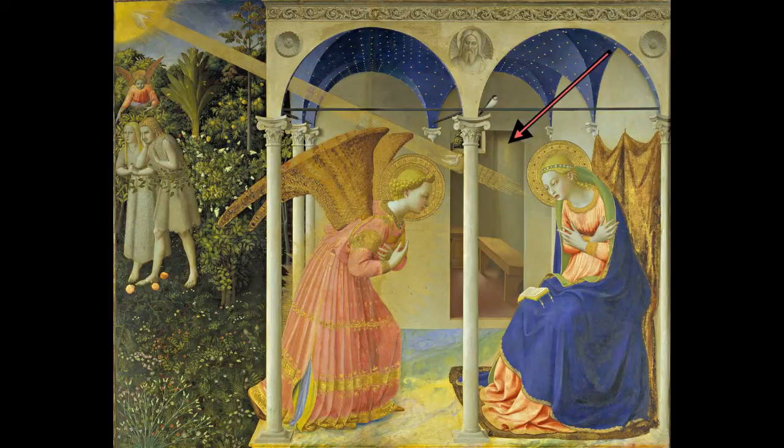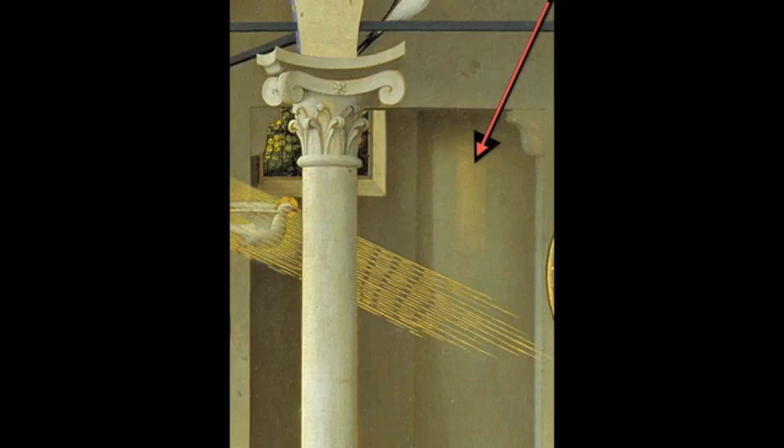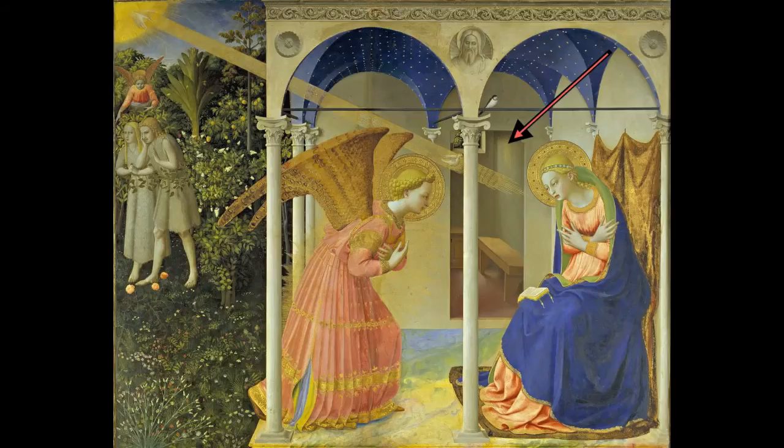For example, in the room behind Mary, we see an area of light on the wall. This rectangle of light, entering through the window at the back and illuminating a patch on the wall, is one of the many details that situate this sacred narrative as an event unfolding in a space that seems to be connected to our own world.